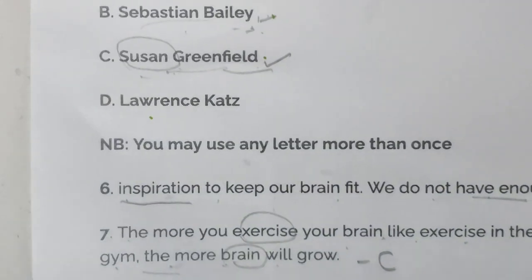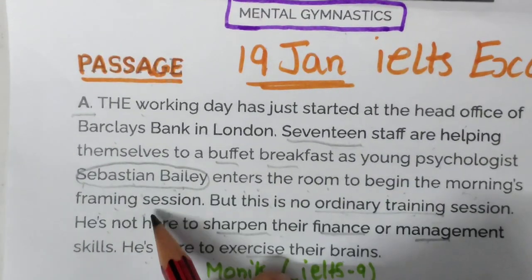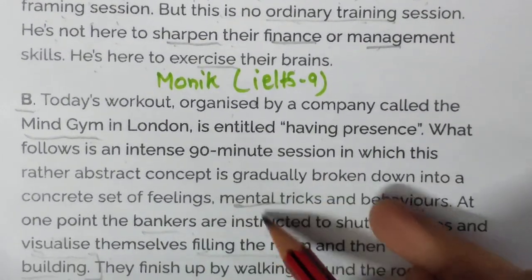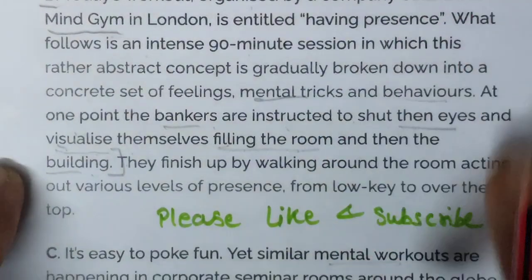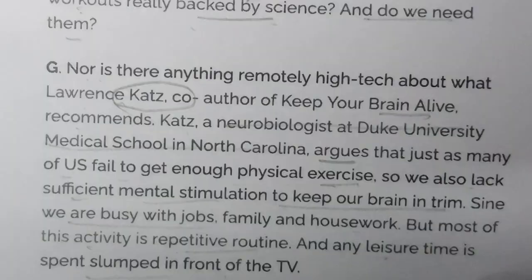So in the first paragraph you can see only this person's name, and in the B paragraph there was no circle when I was reading this, and in the C paragraph also you can see there is no circle over here. Now let's move on to the next paragraph.